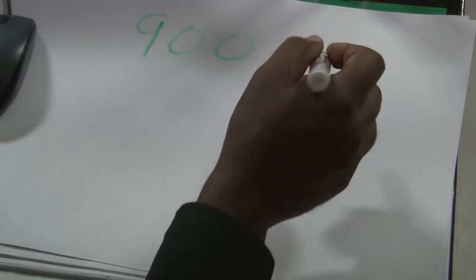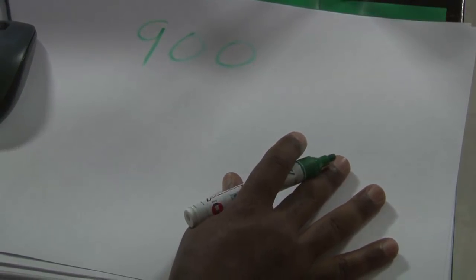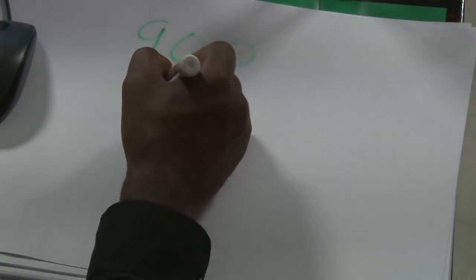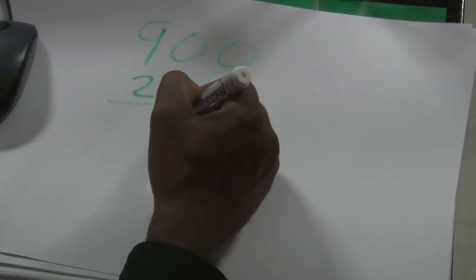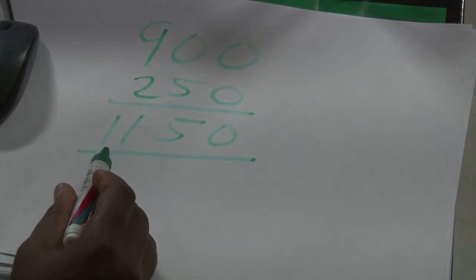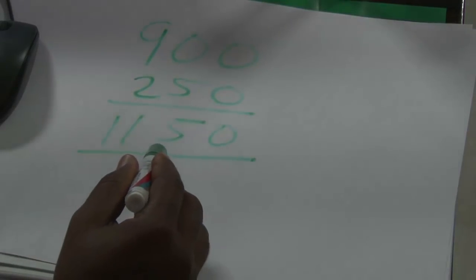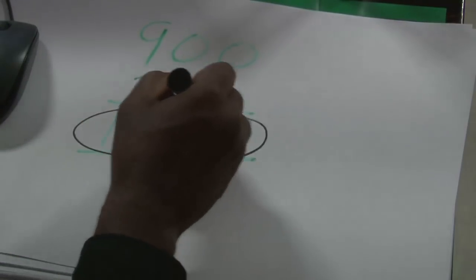You know that the cost price is 900. So it cost the person 900, but the person sold the item and he made a profit of 250. So all you do is add these together and you find out that the person actually sold the item at 1,150, and that is the price that he sold the item for. This is the selling price. So that is how you calculate the selling price for that one.